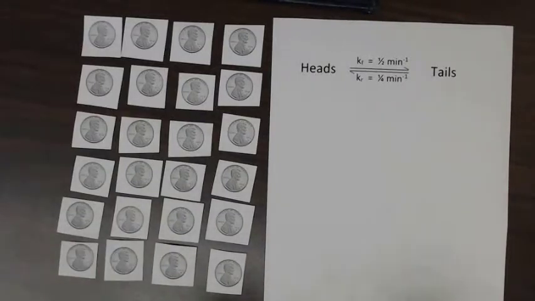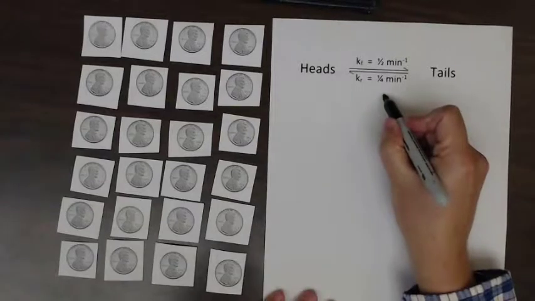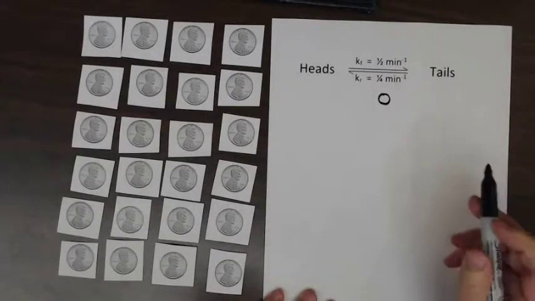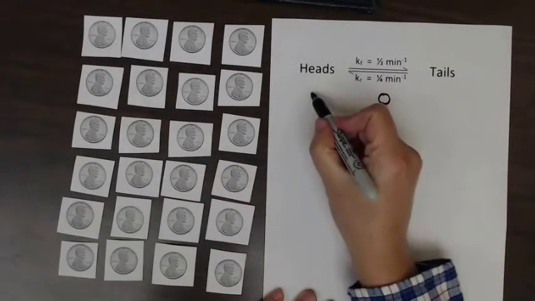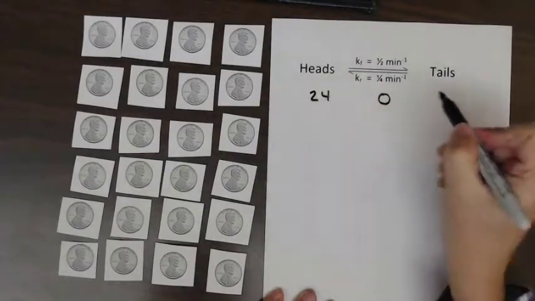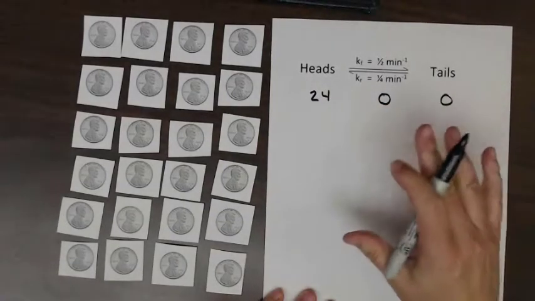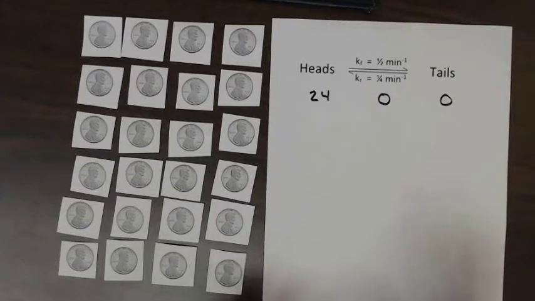So at the start, we'll keep track at 0 minutes. We have 24 heads and no tails. What the rate constants tell us is that in the first minute of the process, half of the heads will flip and 1/4 of the tails will flip. There are 24 heads, so half of them, or 12, will flip. There aren't any tails, so we can't flip the other way yet.